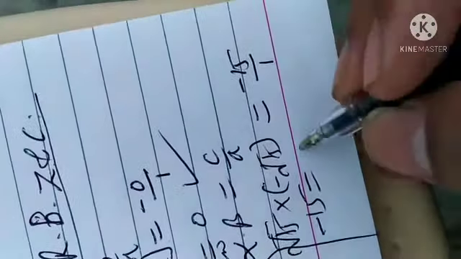So first write properly. This is given: the sum of the zeros is equal to 1 upon 4, and the product of the zeros is equal to minus 1. Okay. Now we want to form a quadratic polynomial.